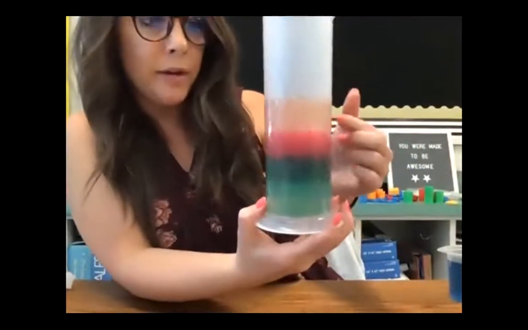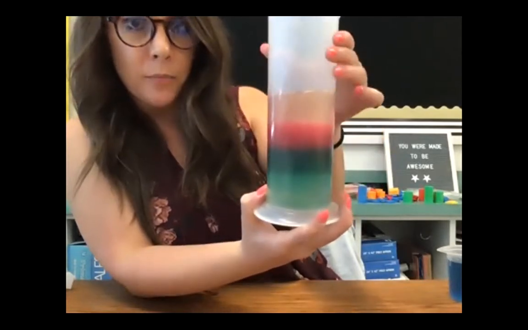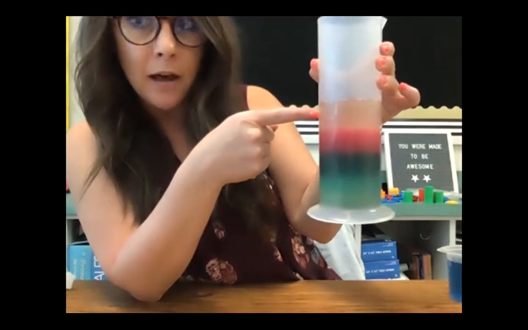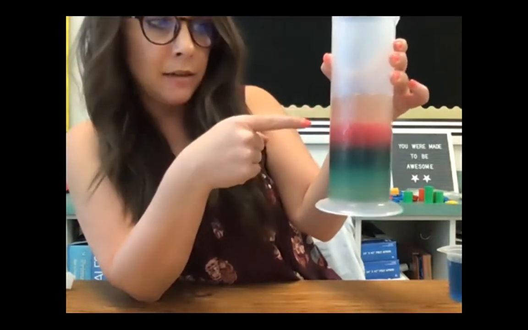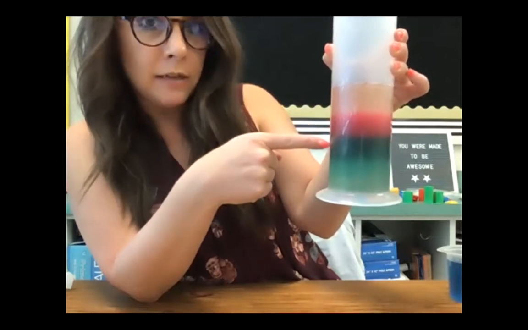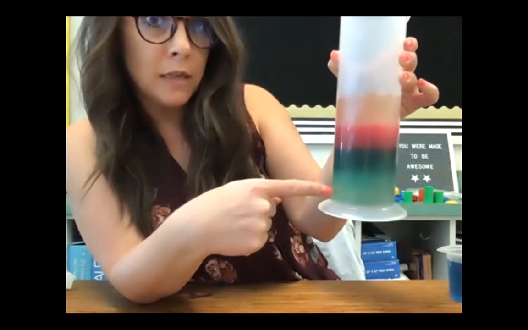Our vegetable oil sitting on top of the dish soap. So far we have the vegetable oil at the top. It's the least dense. Then we have the dish soap, the glycerin, and the corn syrup. The corn syrup is the most dense so far.